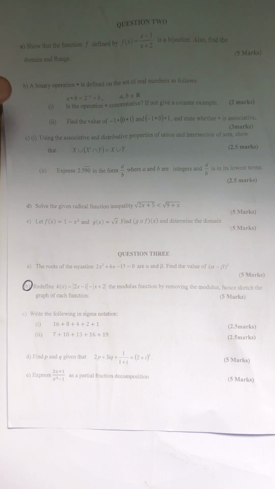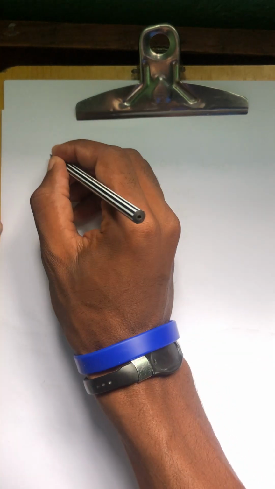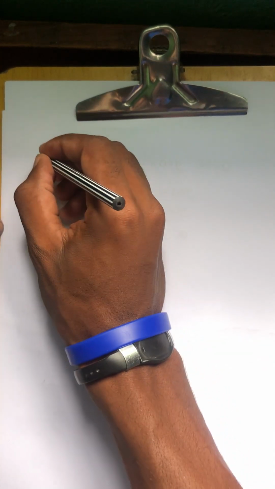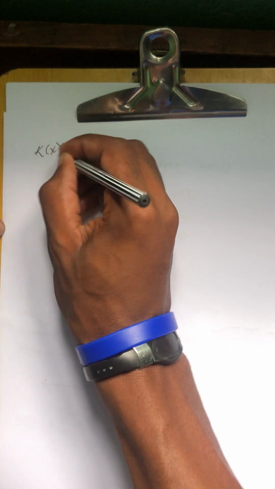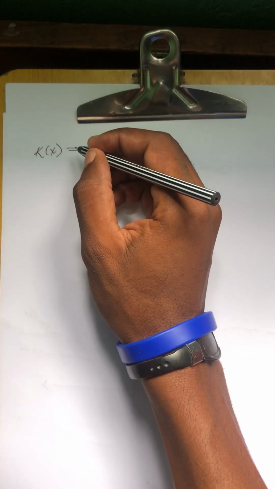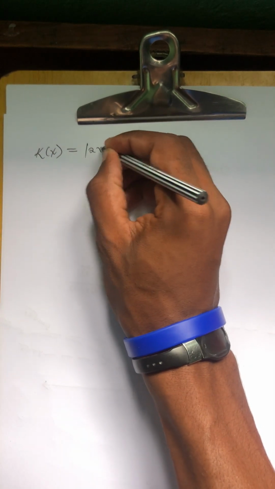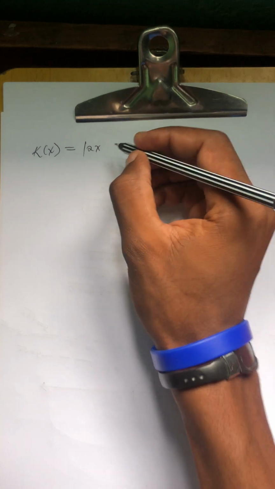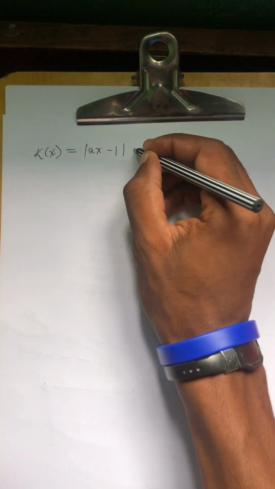Solving. All right, so we have been told to redefine a function k of x, which is equal to |2x minus 1| minus |x plus 2|, like that. Beautiful stuff, huh?